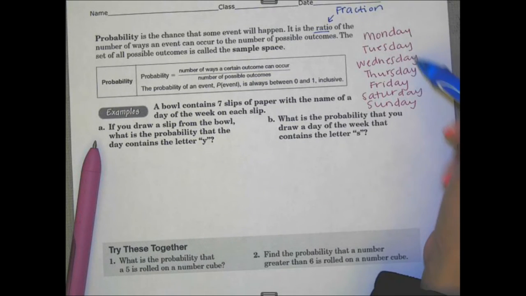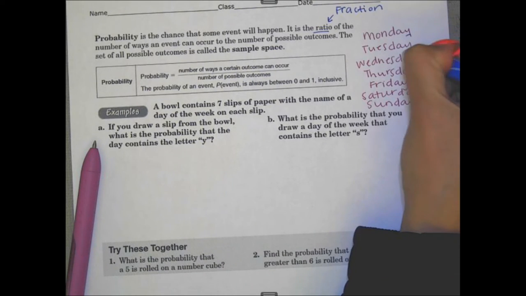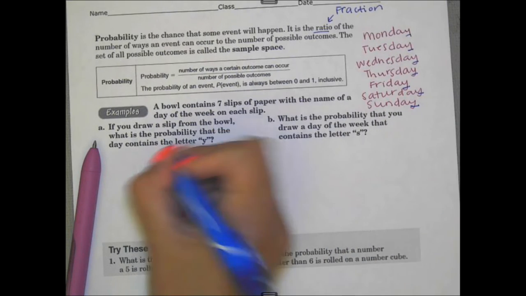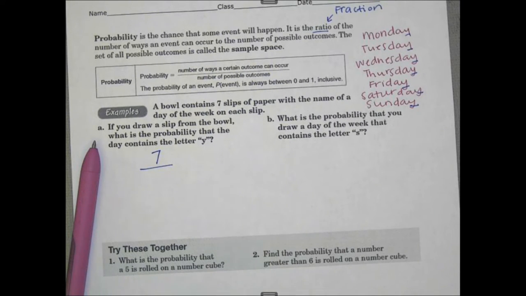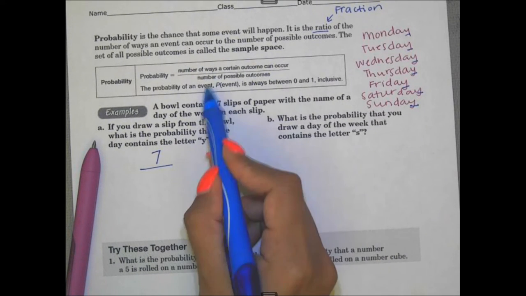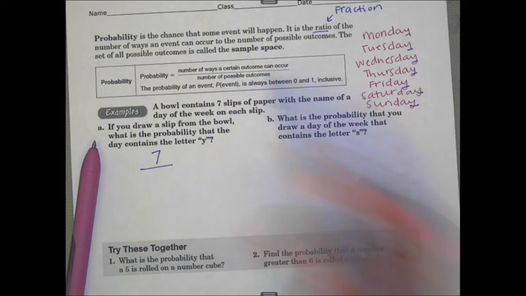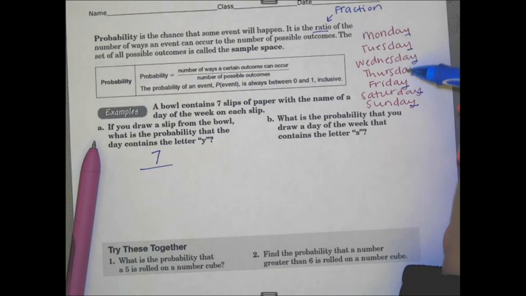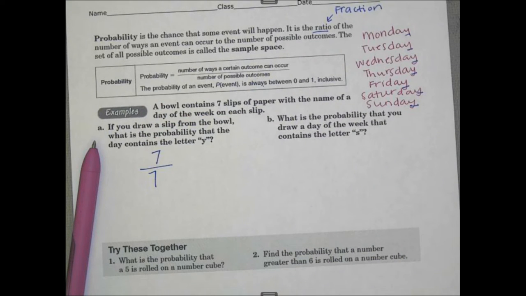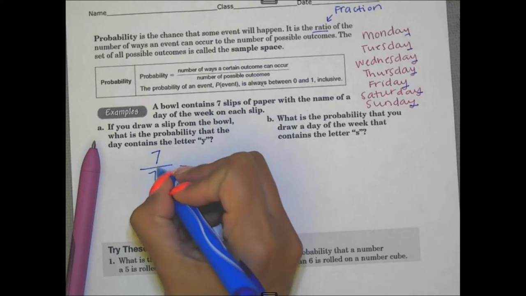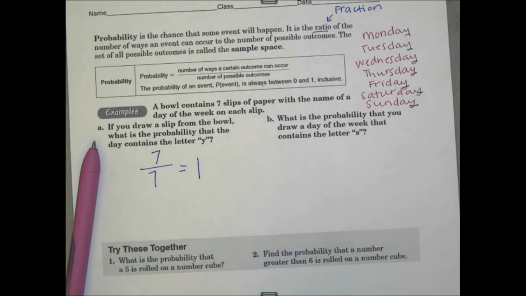So we need the number of ways the certain outcome can occur. So if I look at all the days of the week, I have 1, 2, 3, 4, 5, 6, 7 times I could draw a day that ends with a Y. And then my denominator is the number of possible outcomes. Well, there's 1, 2, 3, 4, 5, 6, 7 pieces of paper. So out of 7. Now, we always like our probability to be simplified.